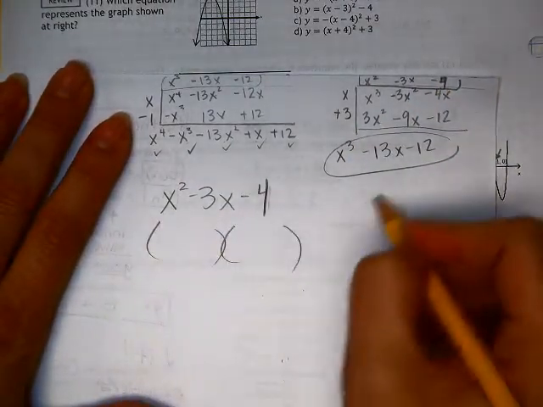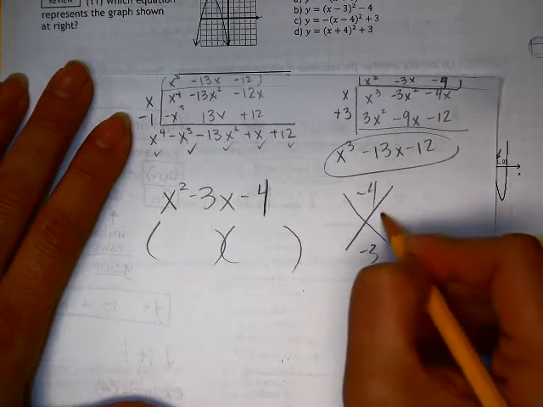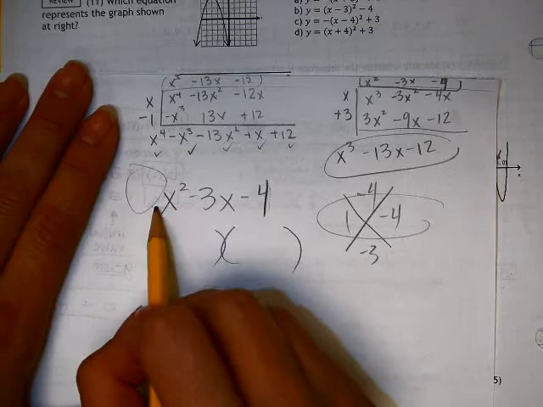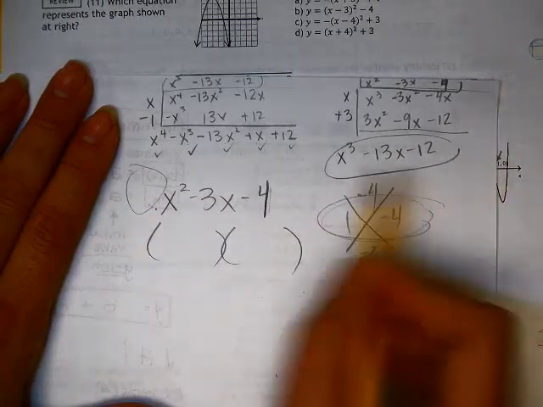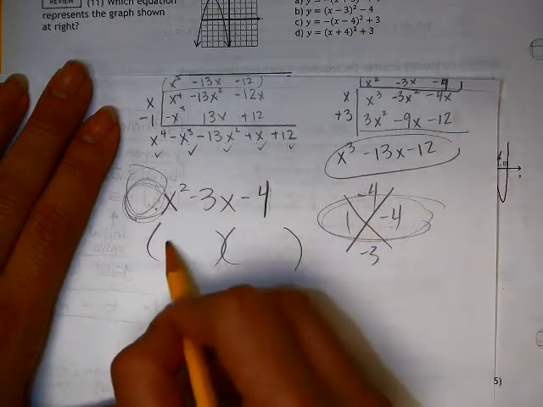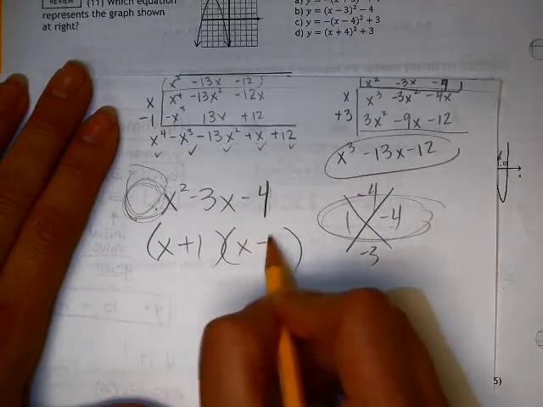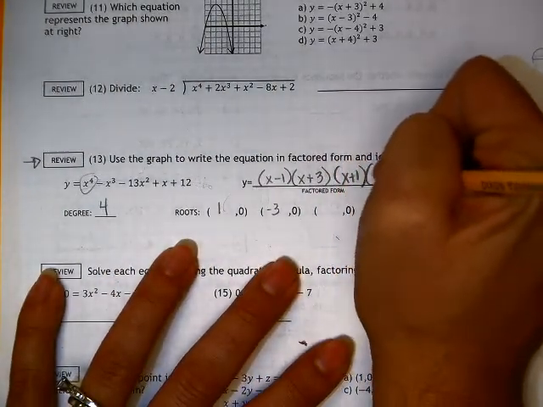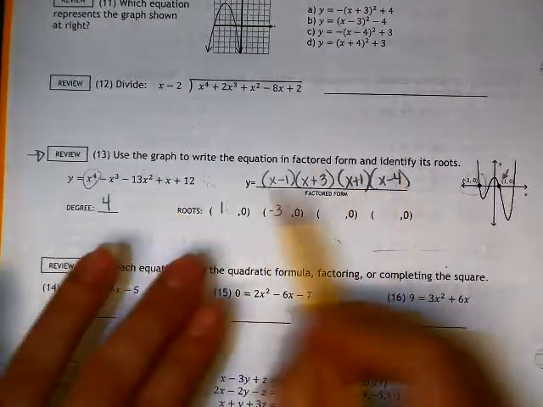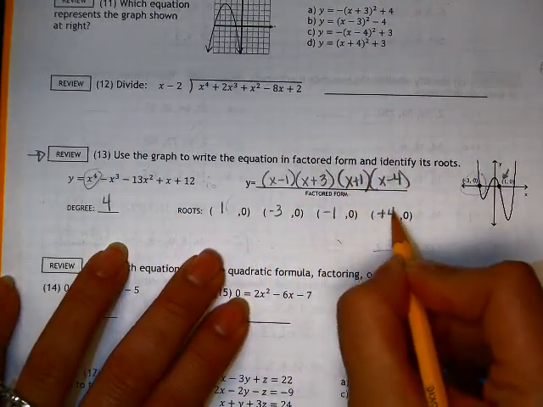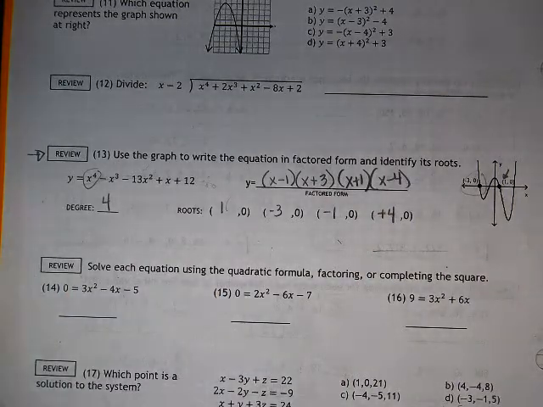So I can do negative 4, negative 3, negative 4, and 1. Yay. Now, because there is no coefficient in front here, I'm done. So I can do diamond and done if this is a 1. Do you see all those little lines that I put there? So x plus 1 and x minus 4. So that is all completely factored. This is what we mean by write it in factor form. And then I get my roots from here and from here, and I am done.